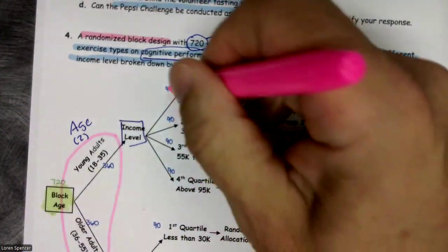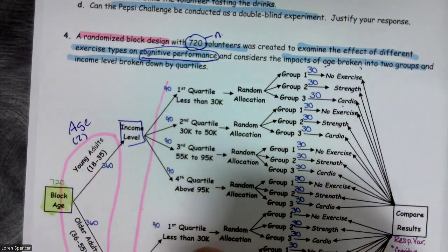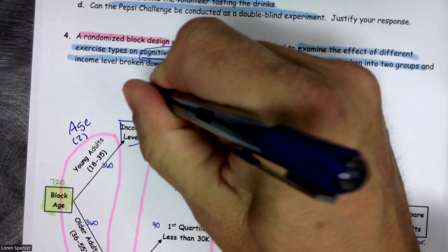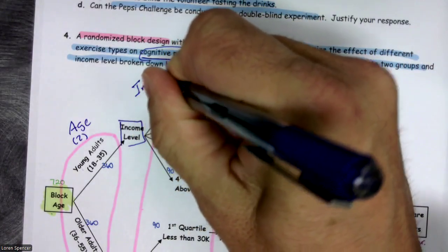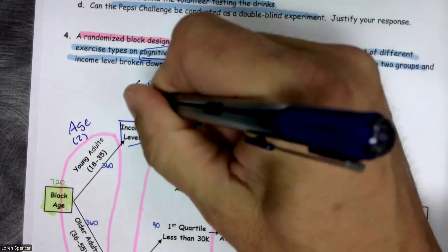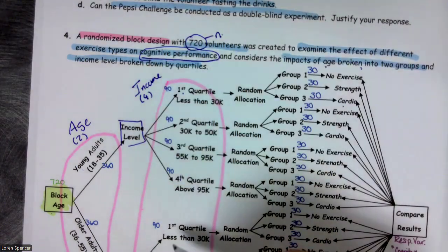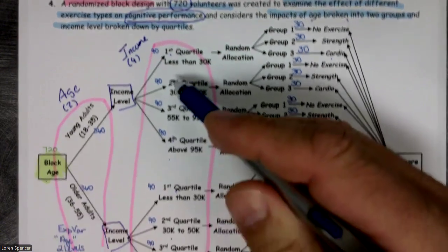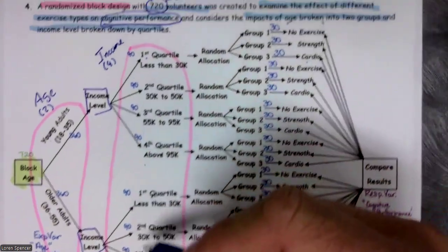Then I divided again, and this time it was based on income. And I have 1, 2, 3, 4 levels. And I know you want to include these and go 5, 6, 7, 8, but notice these 4 are the same as those 4, so we only have 4 different levels. So we don't count the repeats.